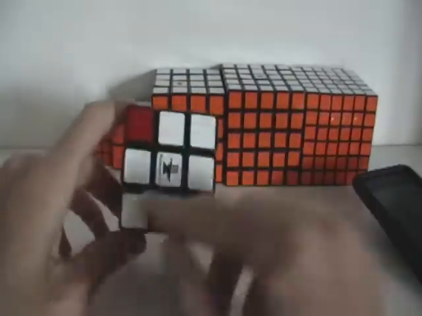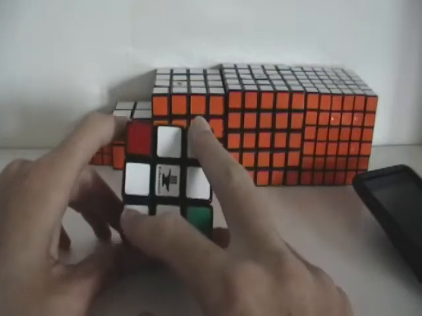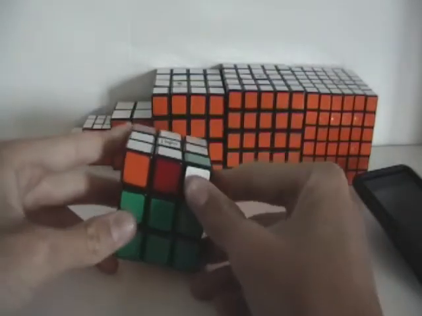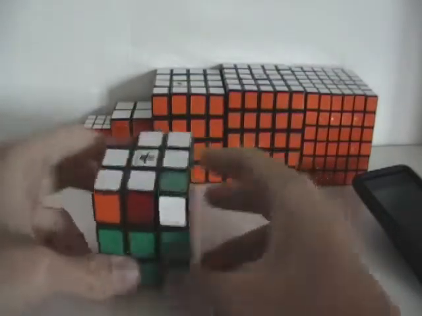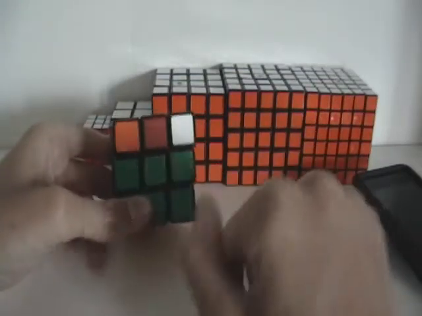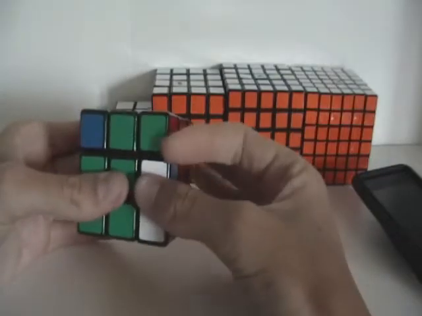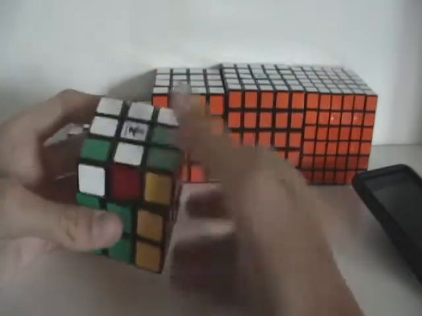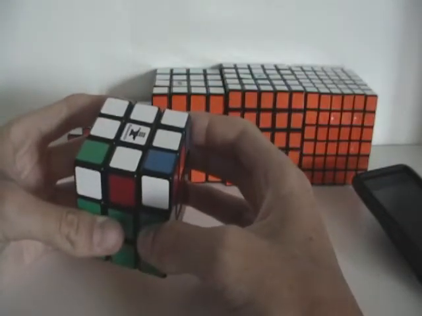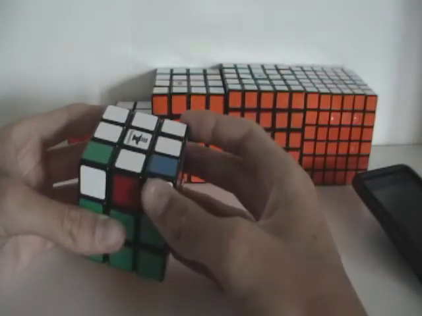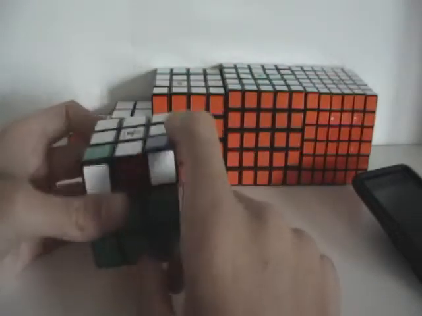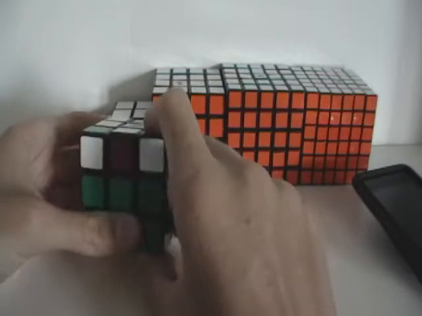Next case looks like this. You have 2 edges oriented diagonally and 2 that are not oriented diagonally. You want to hold it so that there's an edge facing you in the right. You do R, U, R prime, U, R, U2, R prime. And then you have a case that we have not talked about yet. To solve this case, you do the same thing.